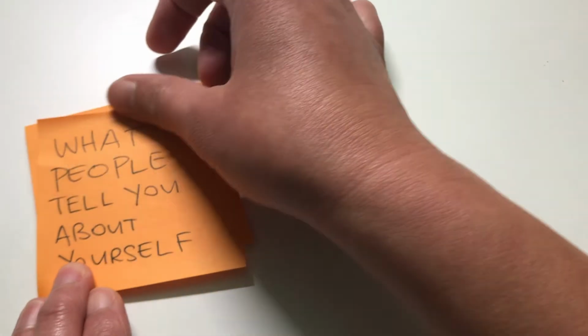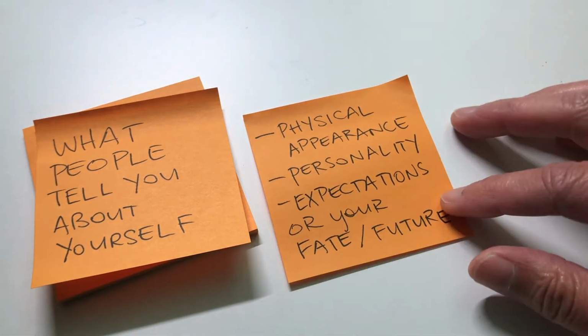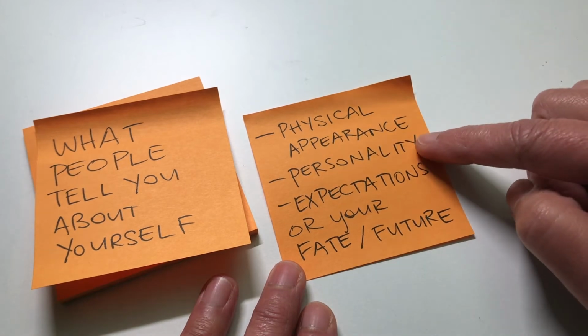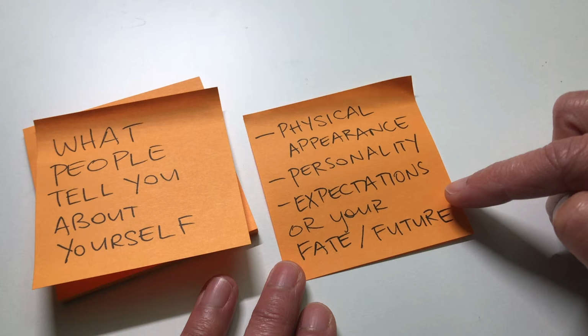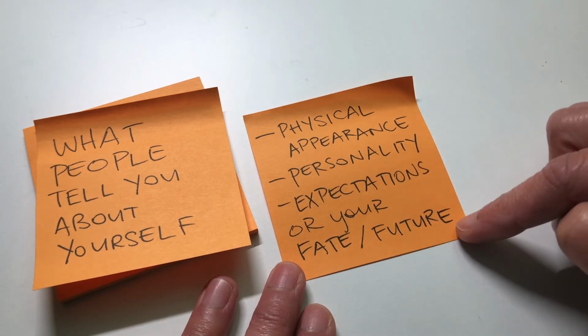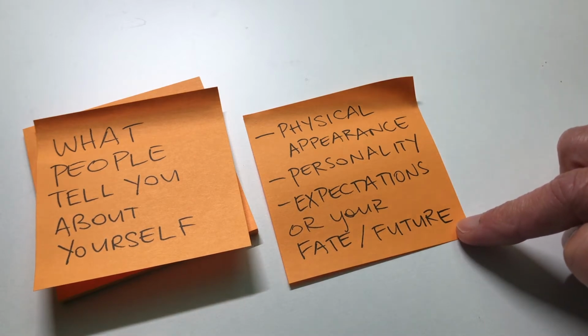Let's take this idea from Zhang Huan about people's stories and also fate. On a sheet of paper or Post-it, write about 5 to 7 words describing what people tell you about yourself. They could make some comments around your physical appearance, your personality, or maybe your family's expectations of you, or your fate or future. Take a few moments to write about 5 to 7 words.